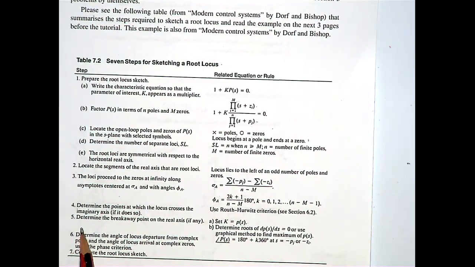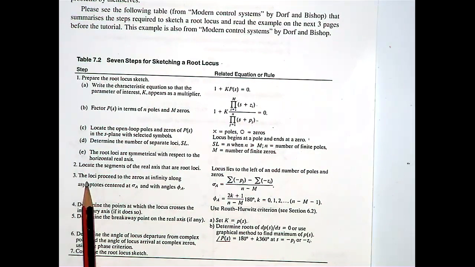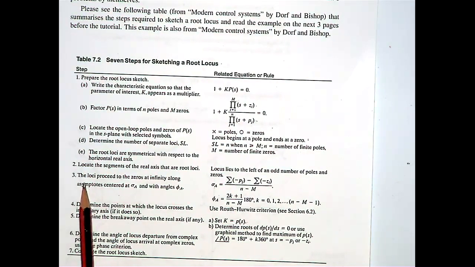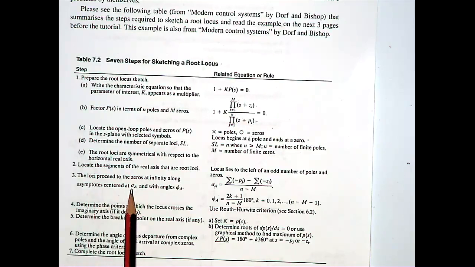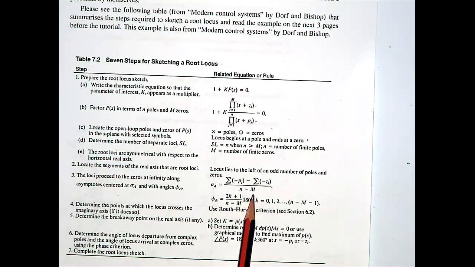Then you want to find the asymptotes. Some branches of the locus would proceed to zeros at infinity along asymptotes. Asymptotes would intersect the real axis at this point, where this is the sum of all the poles. By the way, these minus pi's are all the poles, and this is the sum of all zeros. So this means the sum of all poles minus the sum of all zeros divided by the relative degree, so n minus m, okay? n is the number of poles, m is the number of zeros. And the angles are given by this formula.